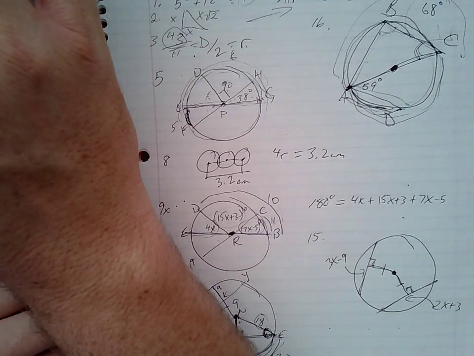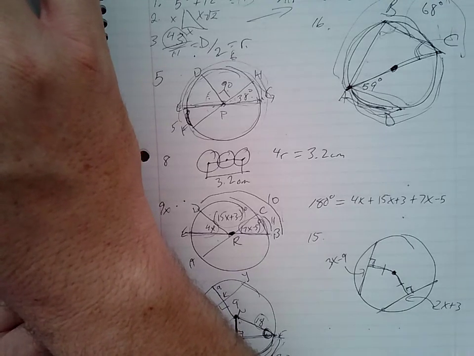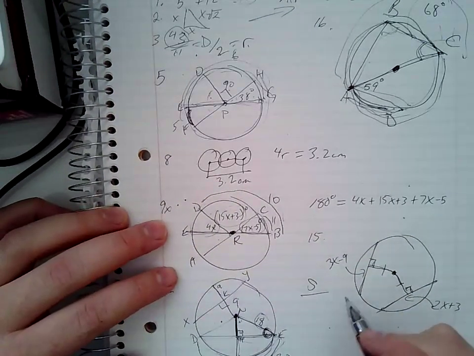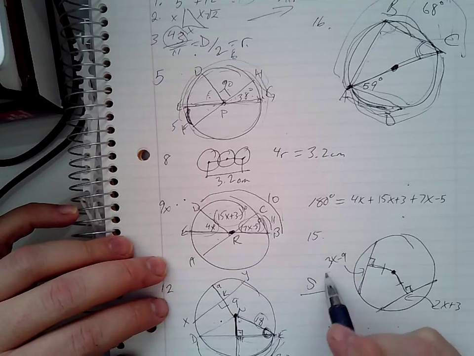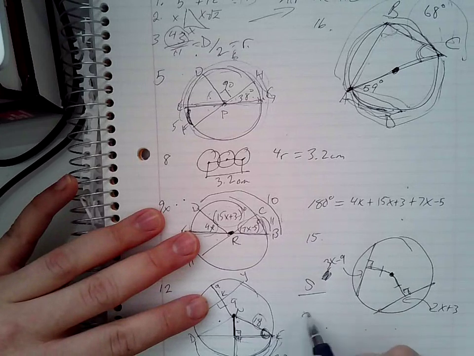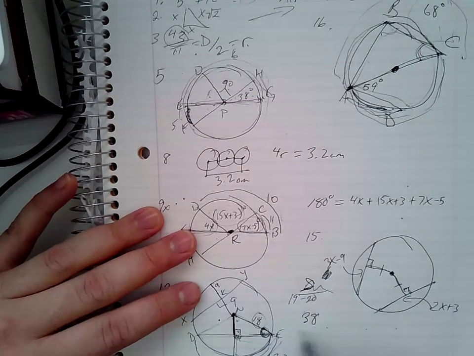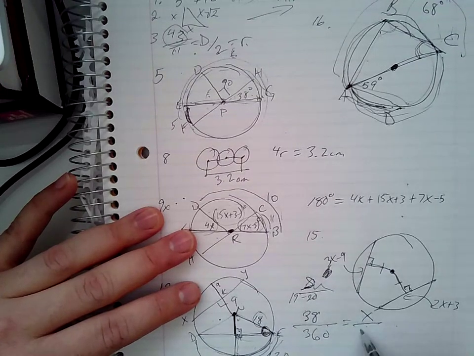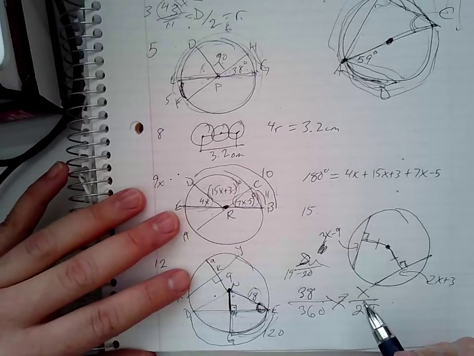Number 19 and 20, use those ratios that we had talked about. You remember the S over all that stuff. Actually, this one's going to be measure of radians. So we have the actual degrees. This is 19 and 20. We have the actual degrees over 360, and then we have X over the number of radians in a circle. We're going to use this cross multiplication to find those two.